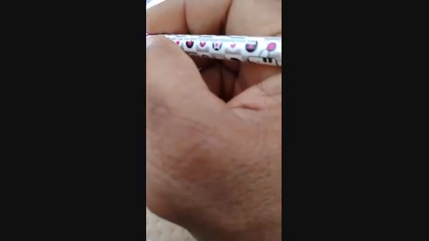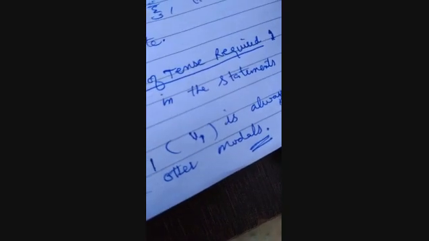Verb. Any first form of verb is always used or put after this and all other modals. Dear students, we always use the first form of the main verb after, not only this modal can, but we always use the first form of the main verb after all other modals. So keep it in your mind and write down all the facts in your notebook. Thank you.